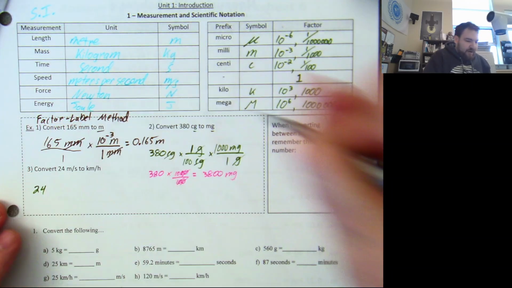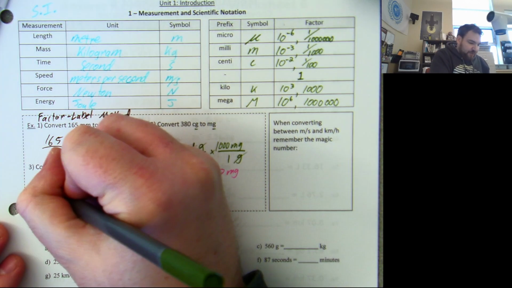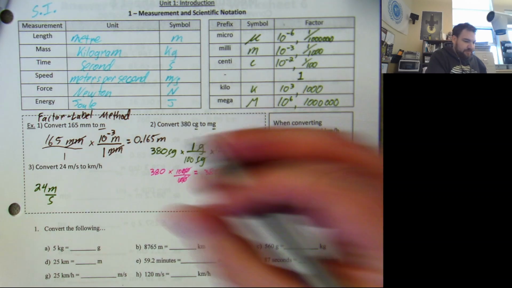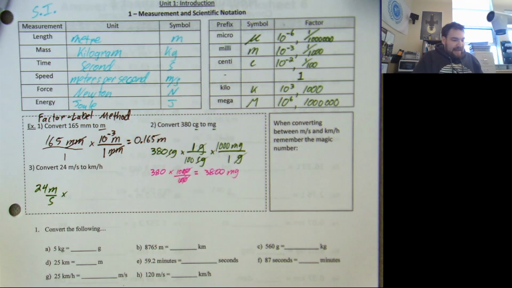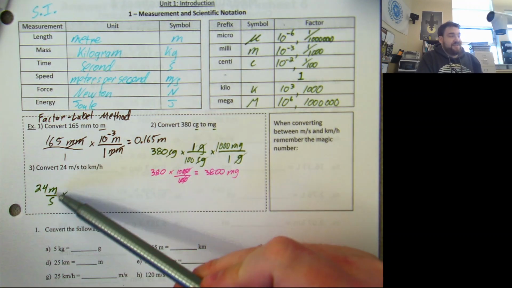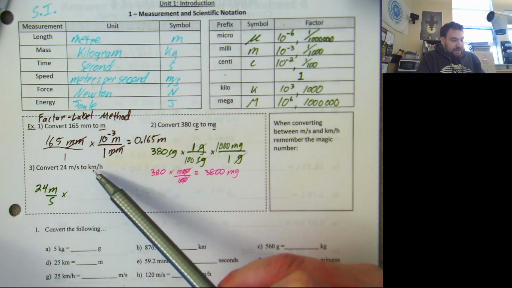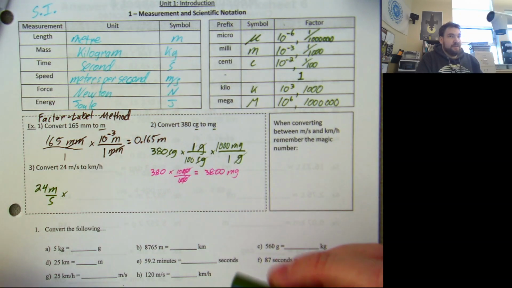I've got 24 what? Well, 24 meters per second, and I'm going to write it as a fraction because meters per second is a fraction. It's a compound unit. It's got a length in the numerator. It's got a time in the denominator. And I want to multiply by a bunch of fractions, however many I'm going to need, to convert both of these units simultaneously into a new set. The meters is going to go into kilometers, and the seconds is going to have to go into hours.